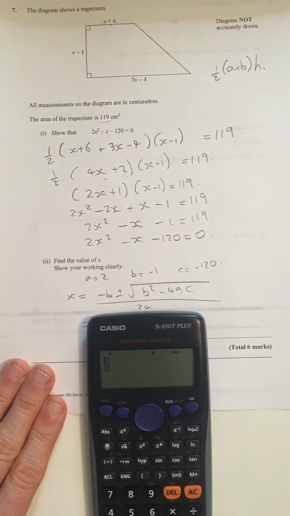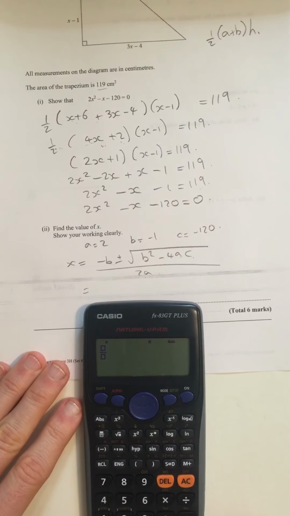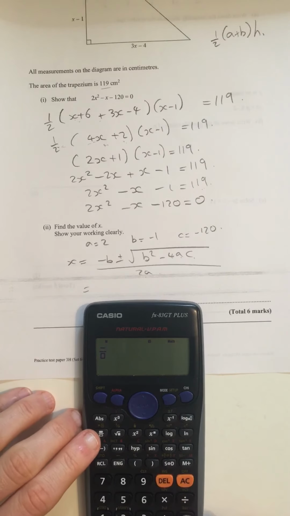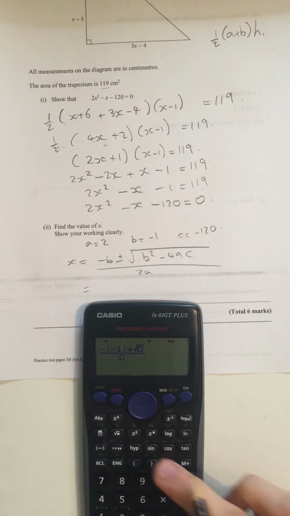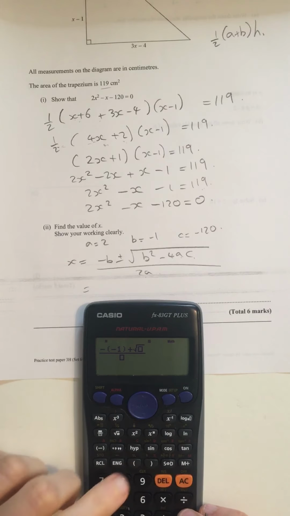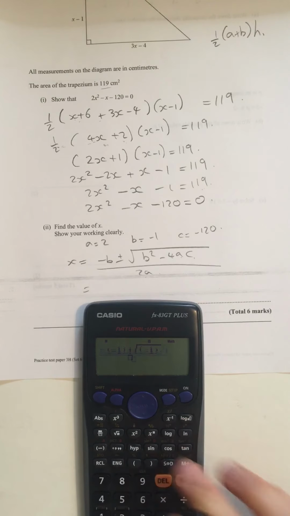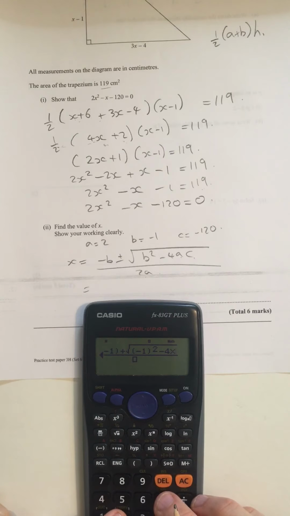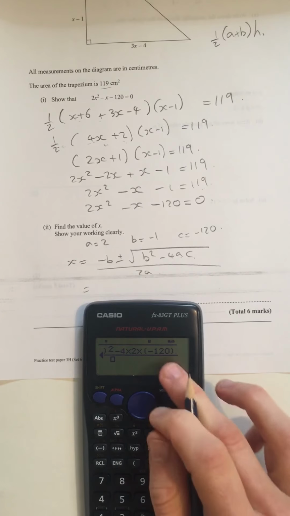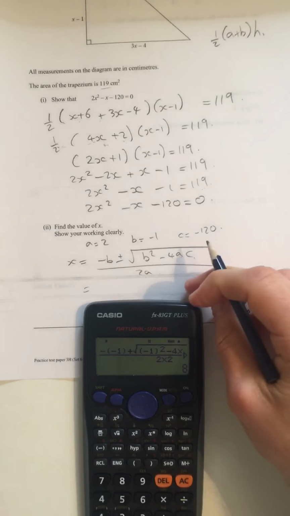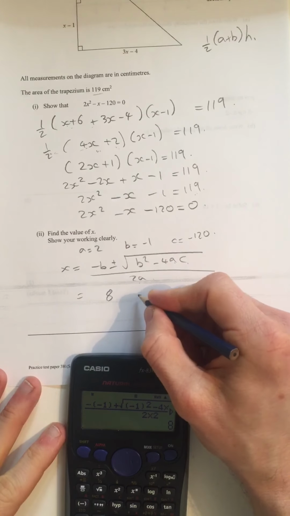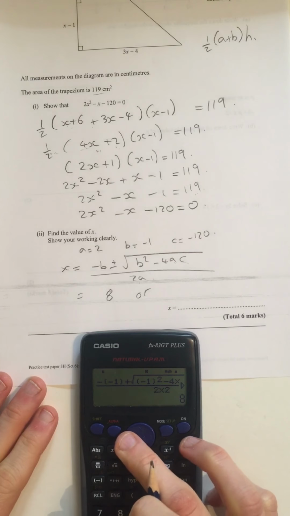So substituting minus 1 in here and here, 2 in here and here, and the minus 120 in here on my calculator, I will get minus bracket minus 1, so this is my minus b, plus the square root of minus 1, that's my b squared, minus 4 times a, which is 2, times c, which is minus 120. Make sure you put brackets around the negative. All divided by 2a, so 2 times 2. There we go. So x is equal to 8, or obviously that's the plus version.